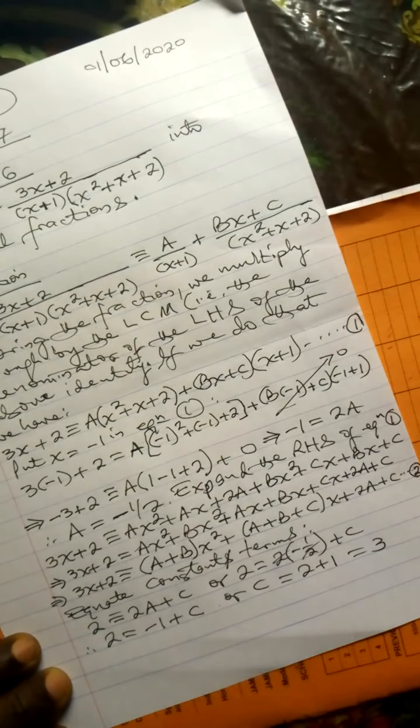Now I have the value of c and the value of A, remaining B. Equate coefficients of x. The coefficient of x at the left hand side is equal to 3. Then the coefficient of x at the right hand side is equal to a plus b plus c.